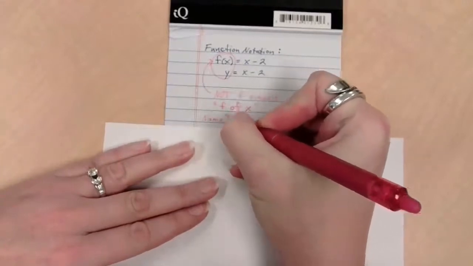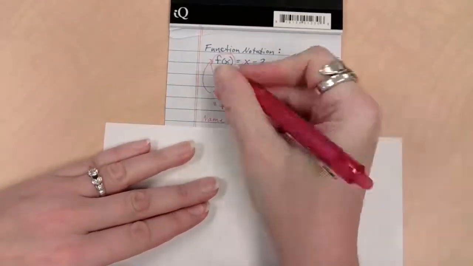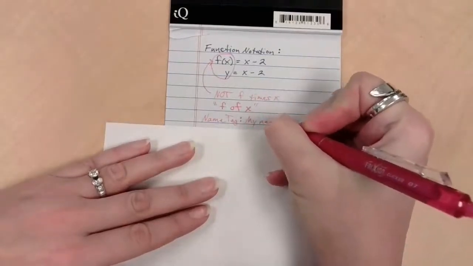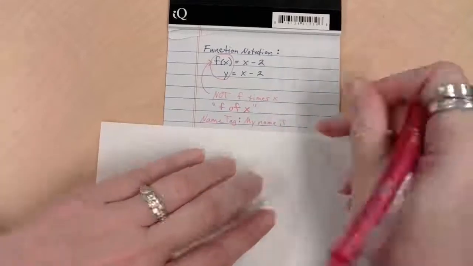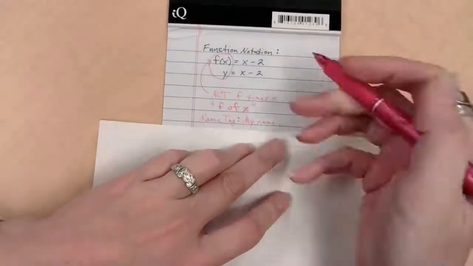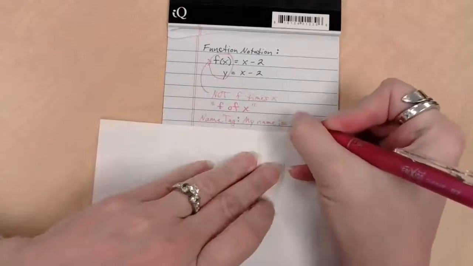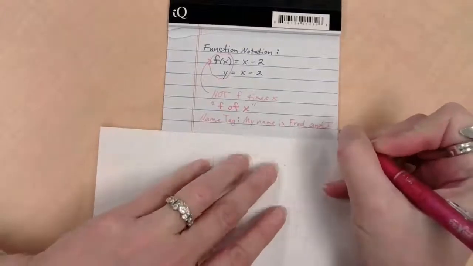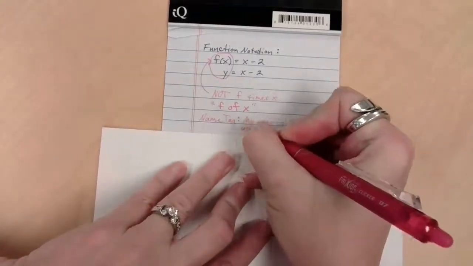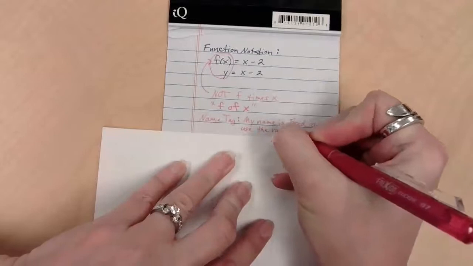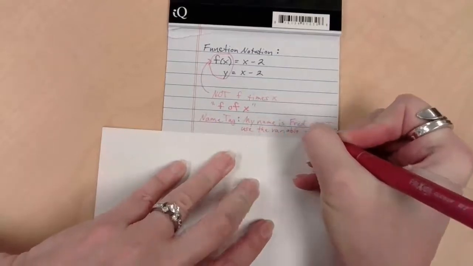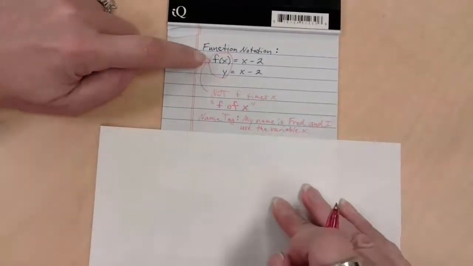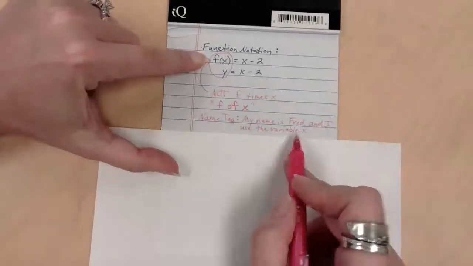That's all it really is. It's a name tag. f of x says, hi, my name is Fred. Why did I pick Fred? Because it's F. My name is Fred, and I use the variable x. That's what that really just says. Hi, my name is Fred, and I use the variable x.